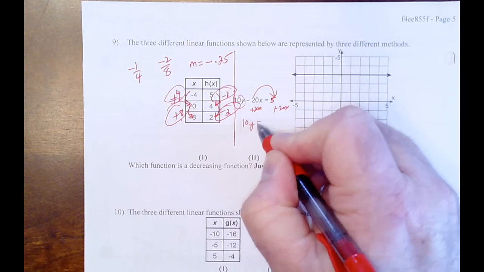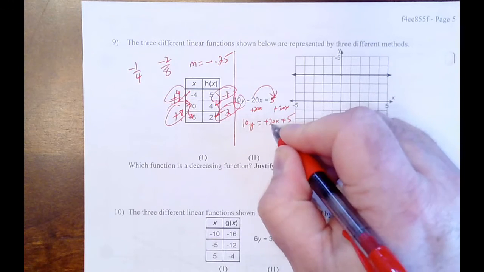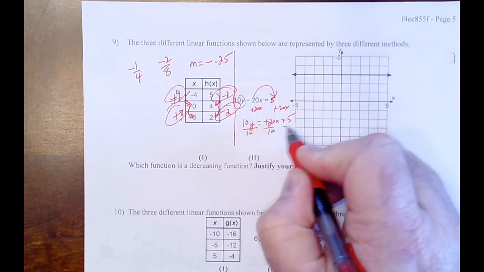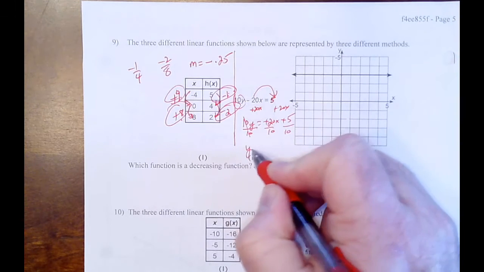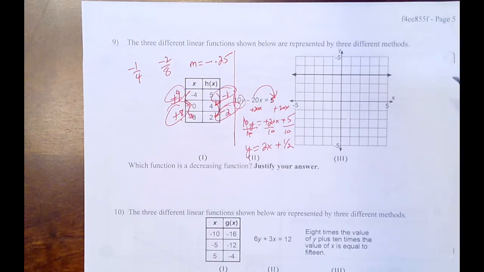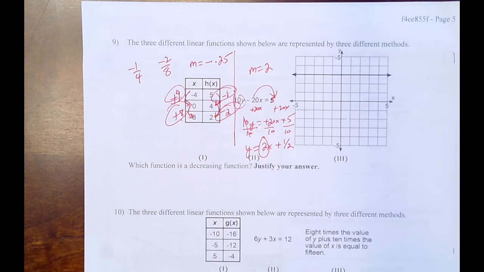10y comes down, plus 20x goes first, plus 5 goes second. Then divide each piece by the 10 to get the 10 out from in front of the y. Y is equal to 2x plus 1/2. The slope is 2 whole.